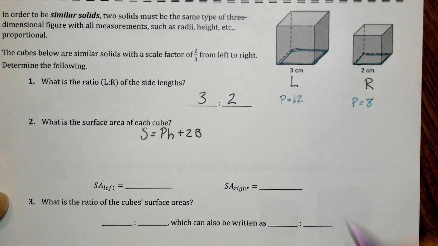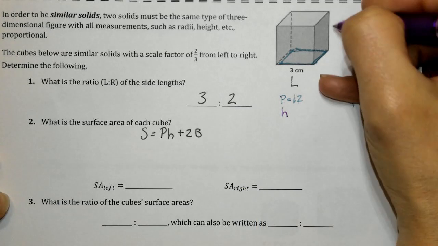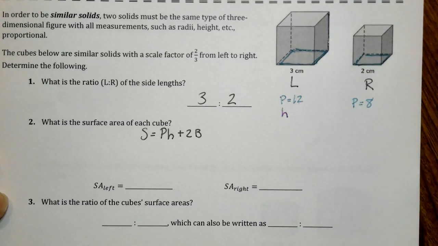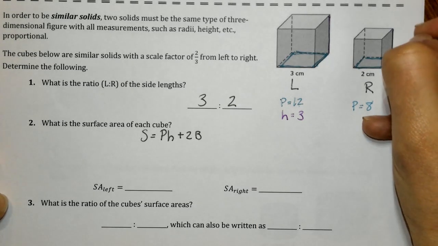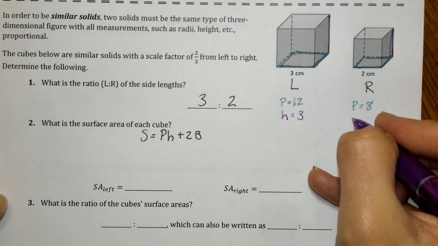All right, height. Your height's going to go base to base. Okay, every single edge is going to be 3. Over here, every single edge is going to be 2.